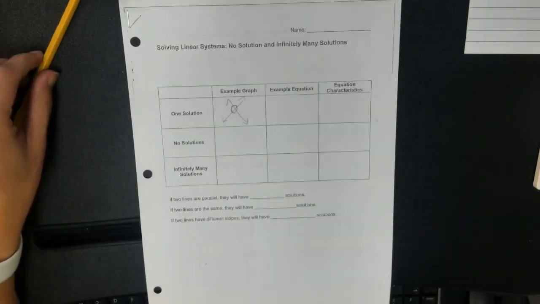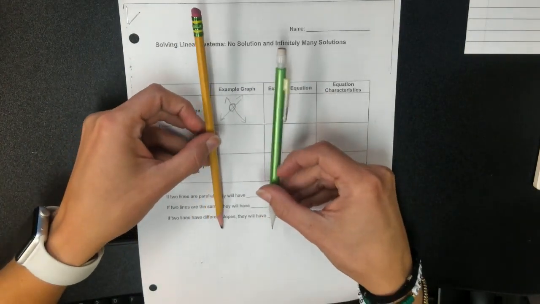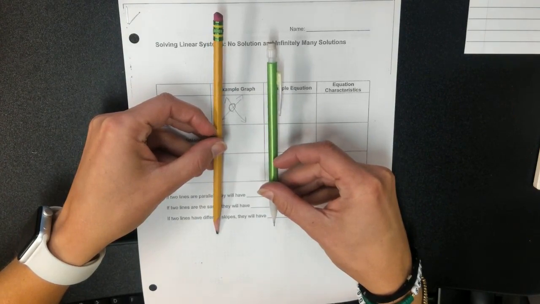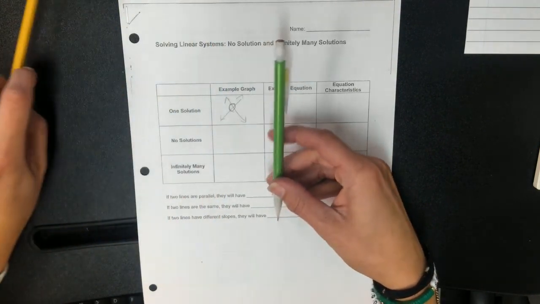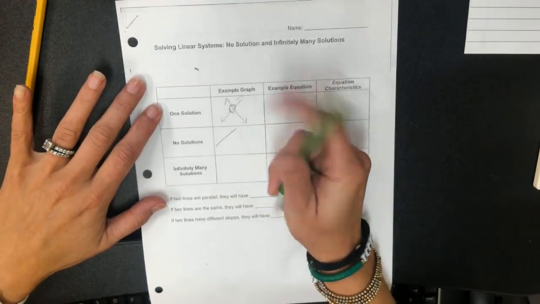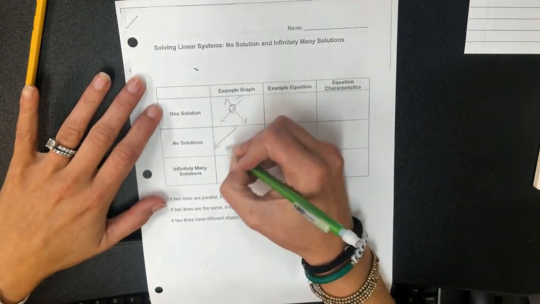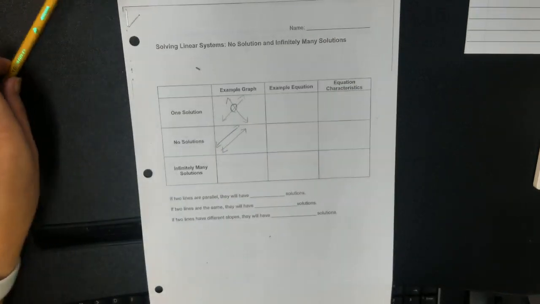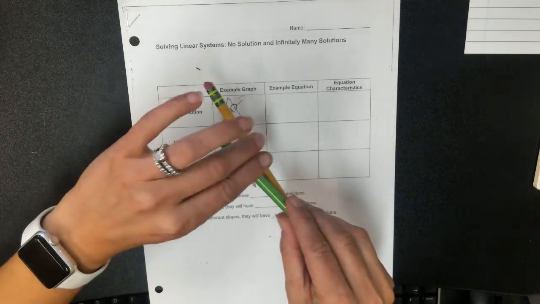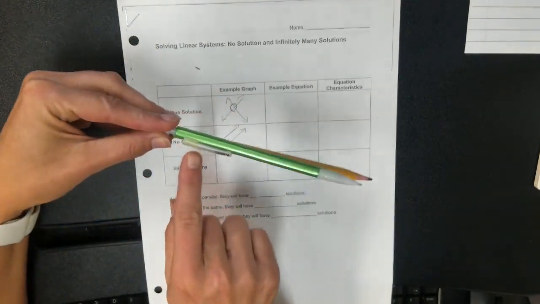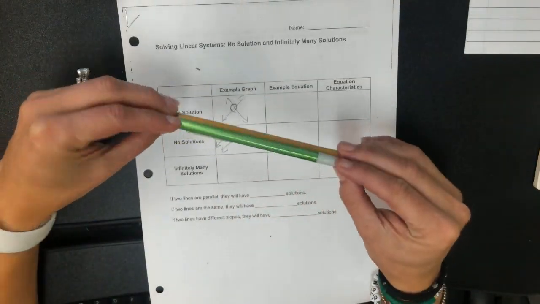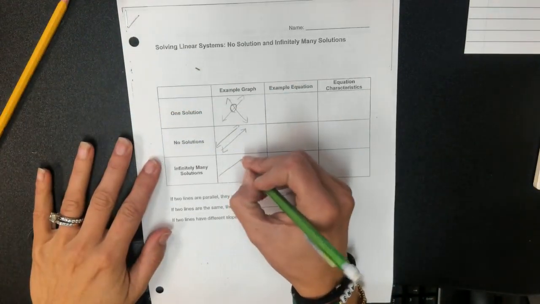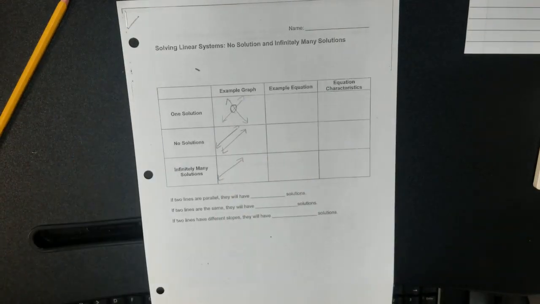Or I can have two lines that never cross. If they never cross, there can't be a solution because the solution is where they cross. So an answer for no solution would be two parallel lines because they're never going to cross. Now, infinite solutions means if I graph them, there's a solution at every single point. So they cross at every single point. It's the same exact line. So infinitely many solutions is just one line.